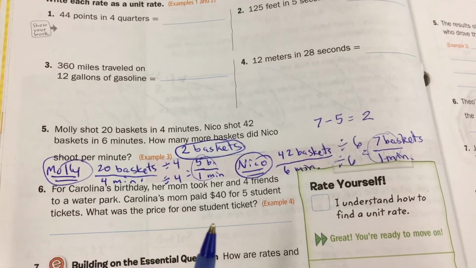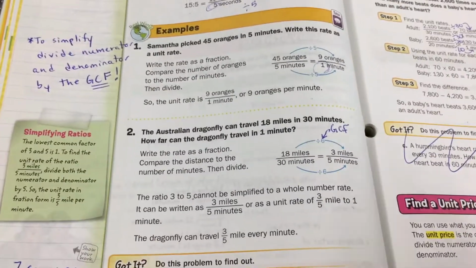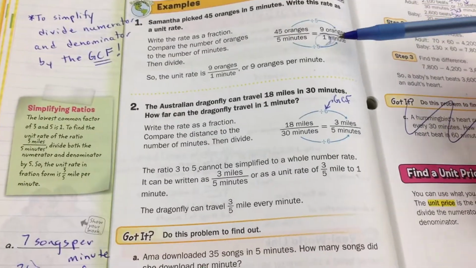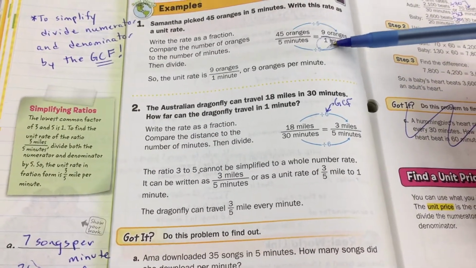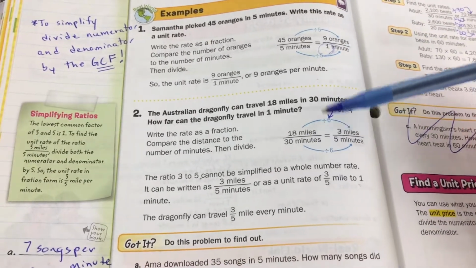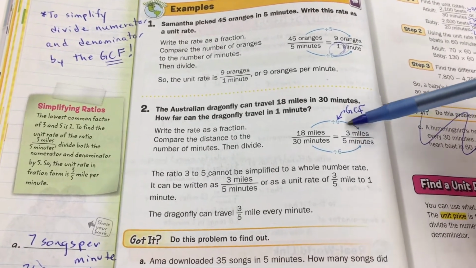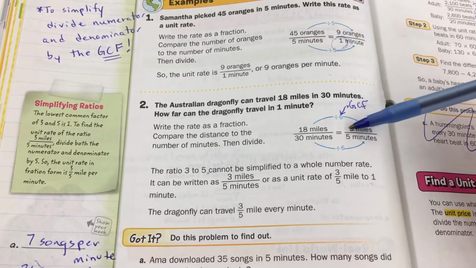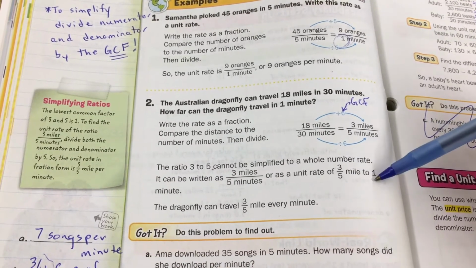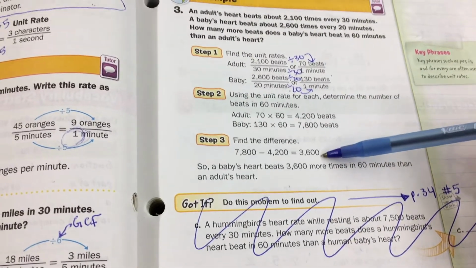Okay, so there's just one more thing, and it's super basic. Just to recap, we had to find a unit rate. A unit rate is going to have 1 as a denominator. Sometimes you have a situation where you can't get 1 as the denominator, so it turns into a fraction of 1. So this turned into 3/5 of 1, 3/5 of a mile to 1 minute. Then we went over here and we calculated unit rates and found the difference.